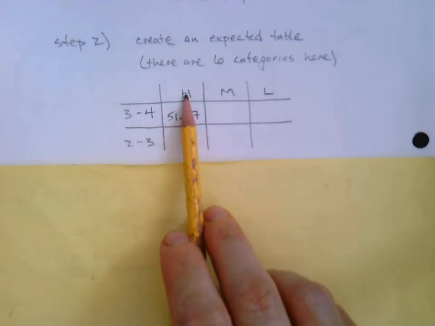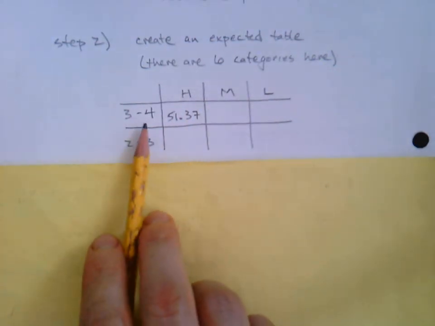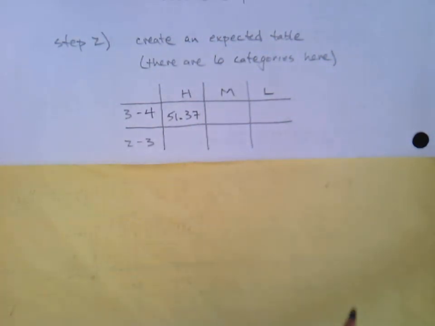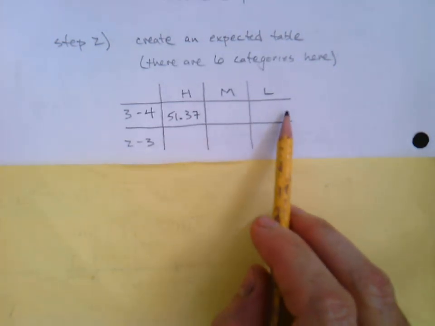If I have 3 levels of anxiety, I just put high, medium, low, and 2 levels of GPA, 3 to 4, 2 to 3, that gives me 6 possible categories that any one person could fit into. So maybe you ask a student and they're low anxiety with a 3 to 4 GPA, so that's the category they would fit out of the possibility of 6.